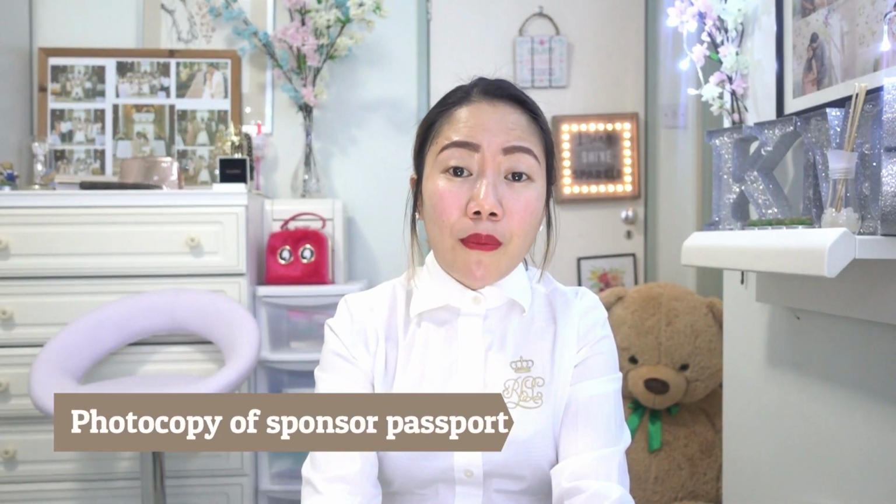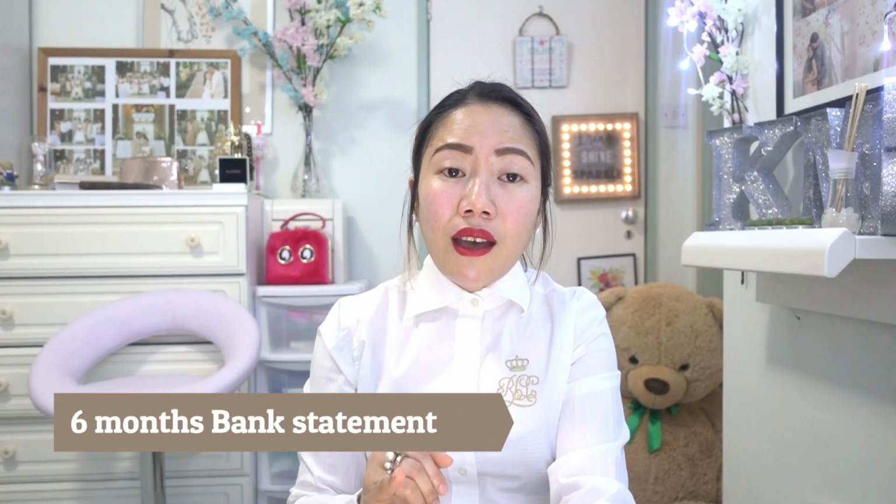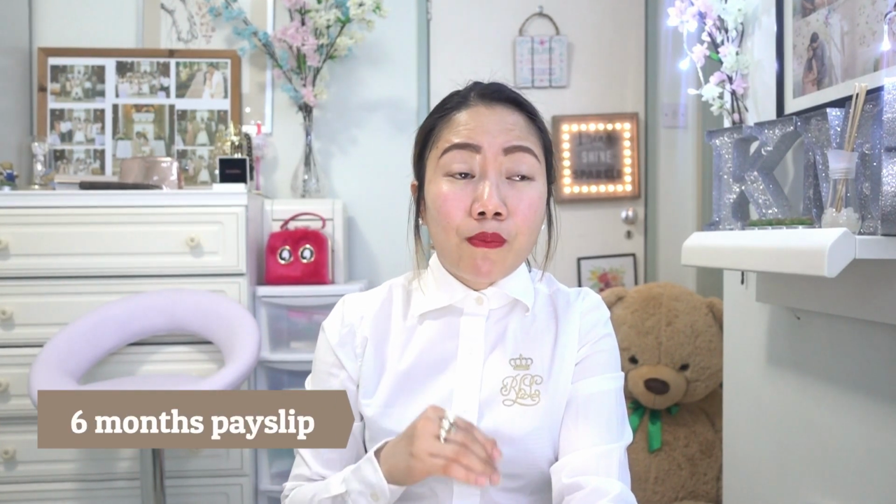Now, if you have a sponsor, these are the documents that you need to pass together with the applicant's documents as well. First, you need the photocopy of the sponsor's passport. Aside from that, you need from your sponsor the 6 months bank statement, 6 months payslip, and their P60.